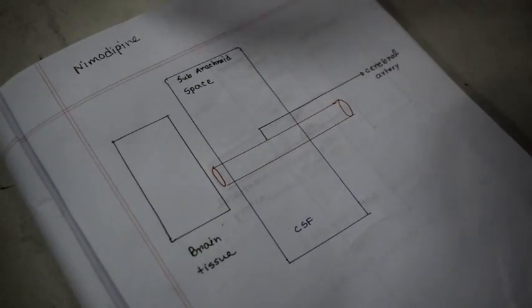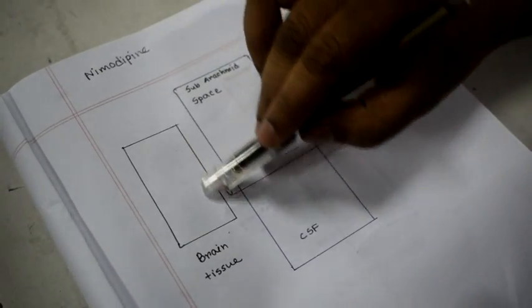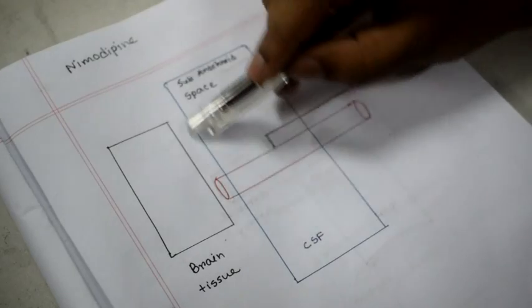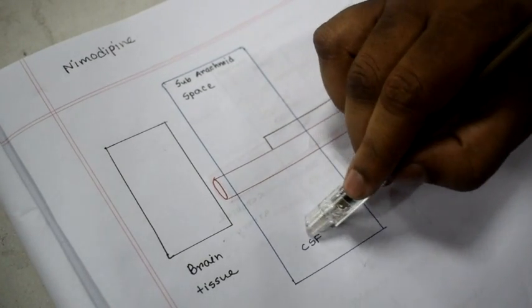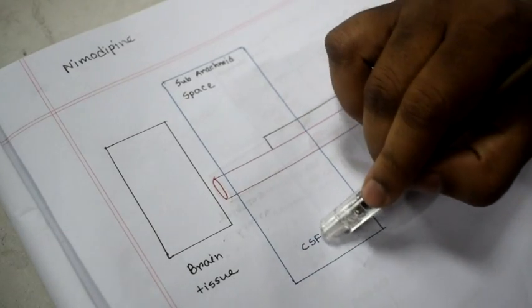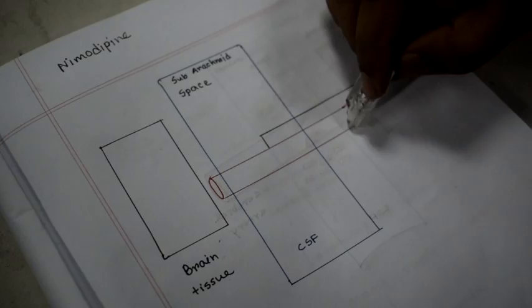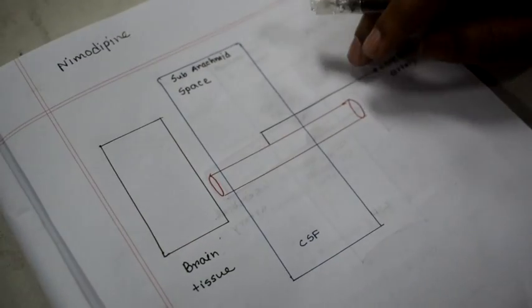So what happens in subarachnoid hemorrhage? Suppose this is a brain tissue. This black box represents brain tissue. This blue box represents subarachnoid space, and in the subarachnoid space you know that there is cerebrospinal fluid, and through this subarachnoid space cerebral artery runs. So cerebral artery runs through this subarachnoid space.